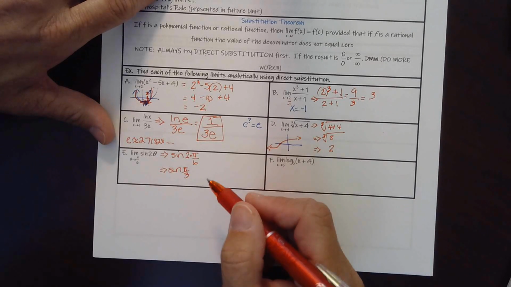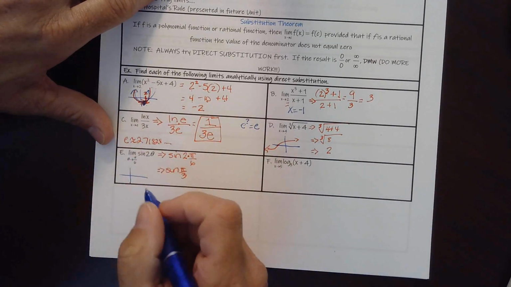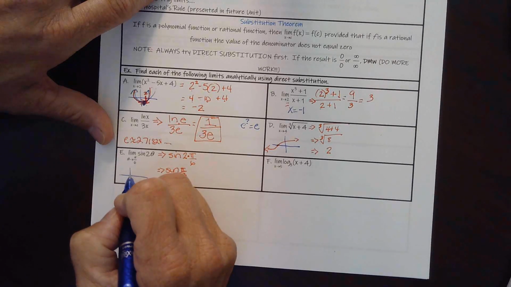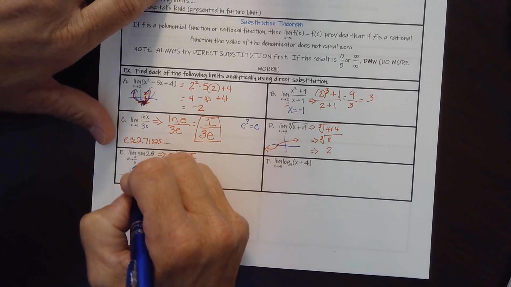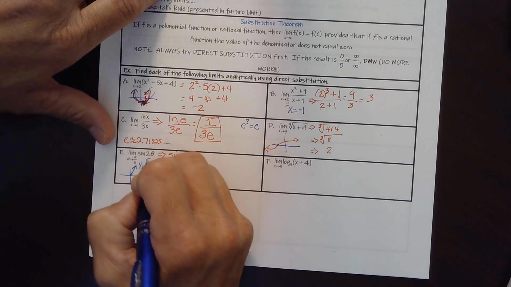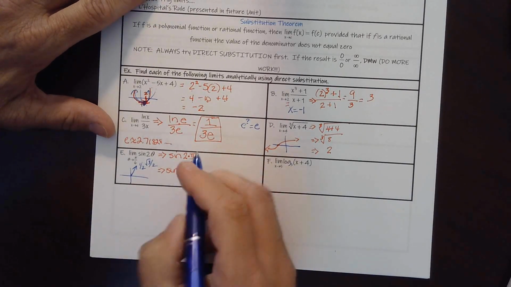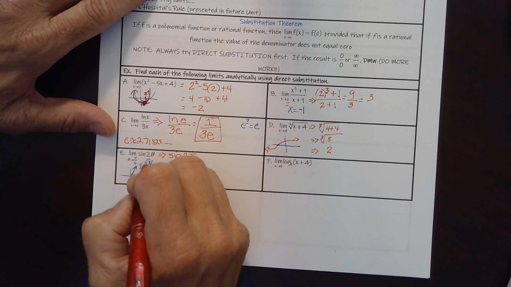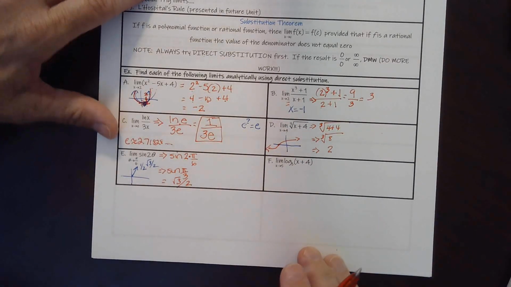And now we have to think about what is the sine of pi over 3. Well, remember, pi over 3 would be this angle. The ordered pair is 1/2, square root of 3 over 2. And so sine of pi over 3 is equal to the square root of 3 over 2. And so there's your limit.